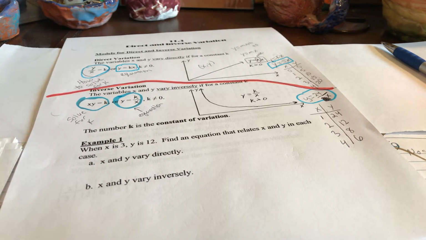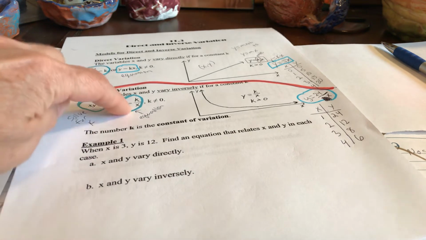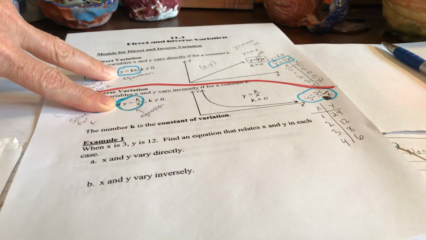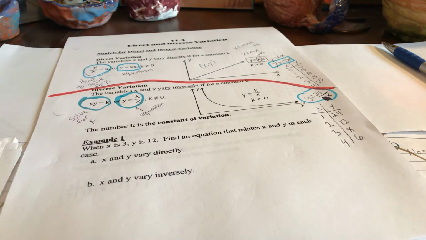Okay, so example 1. When x is 3 and y is 12. So they're just giving you a coordinate pair. Find an equation. All right, so we have to write an equation. It's going to be one of these two. We're going to write an equation that relates x and y in each case.